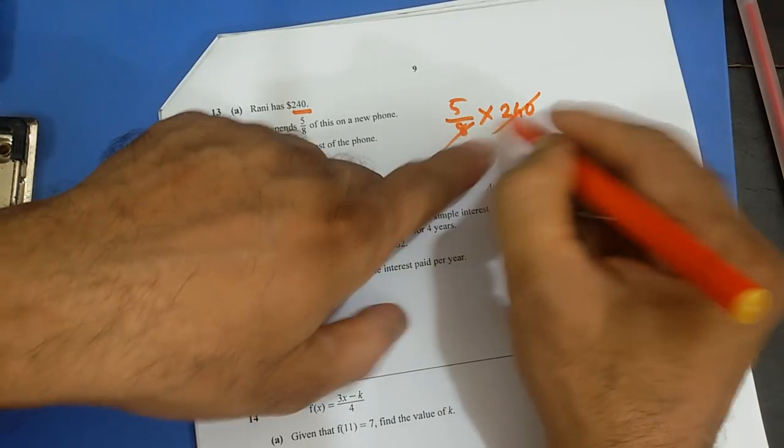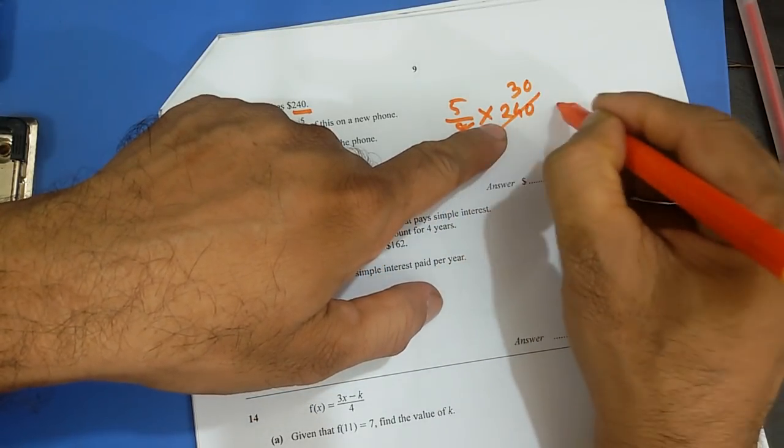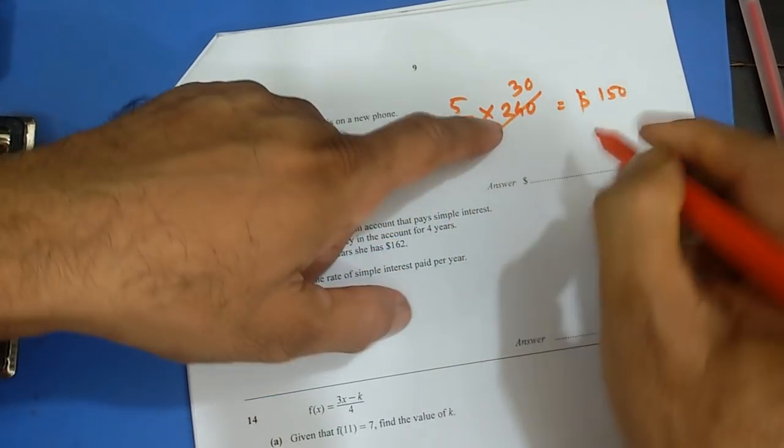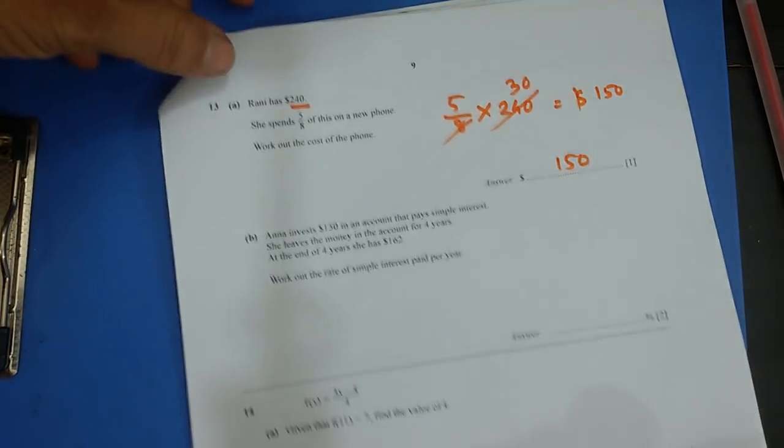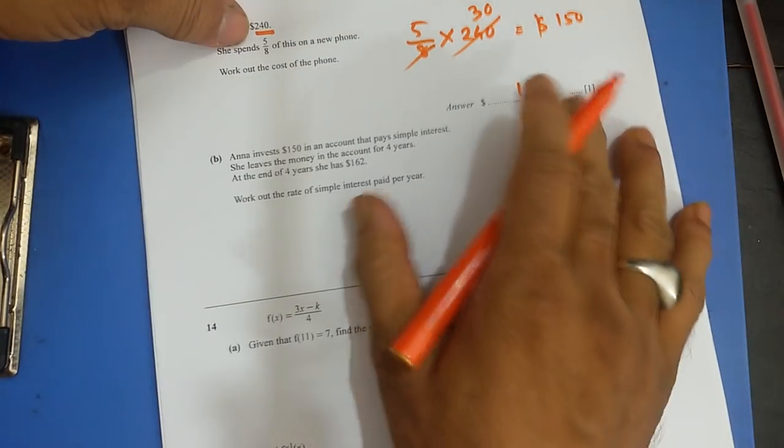So 8 goes in 24 3 times and then 0. So 150. So the cost of the phone is $150.